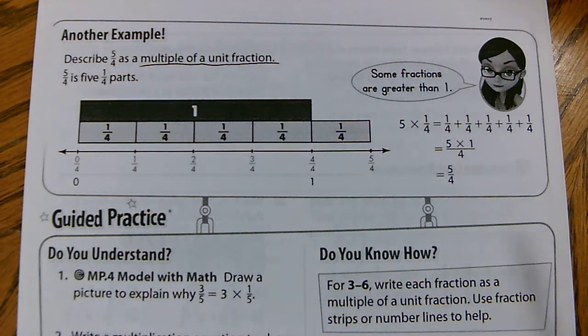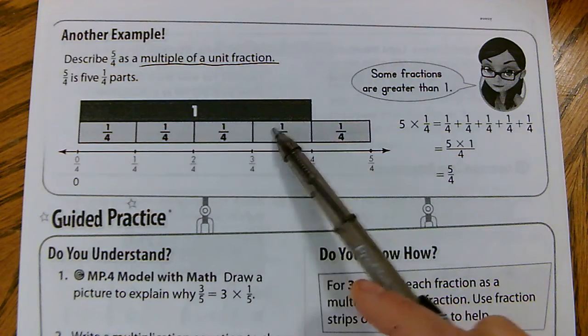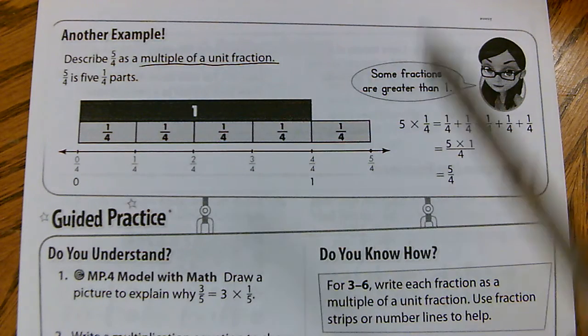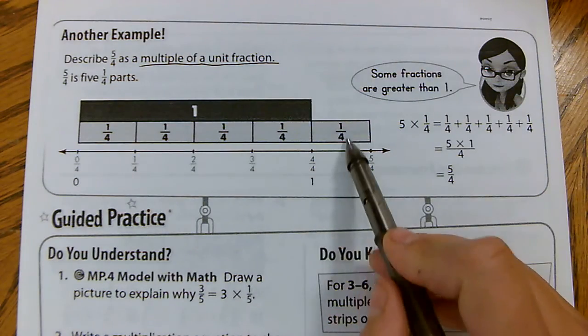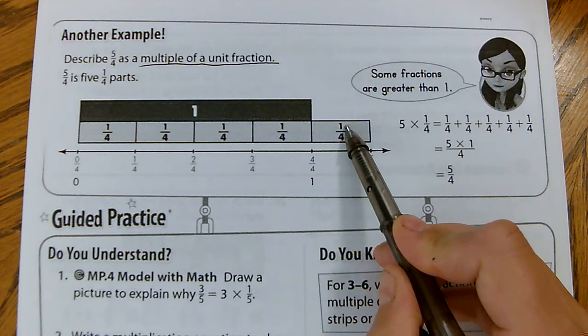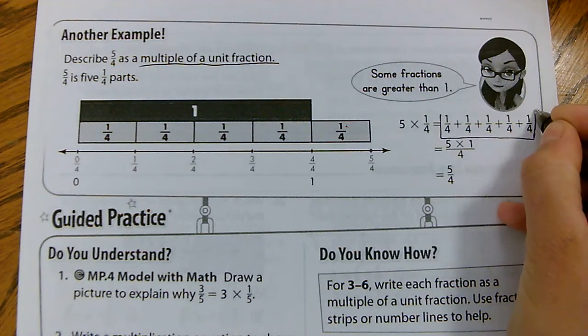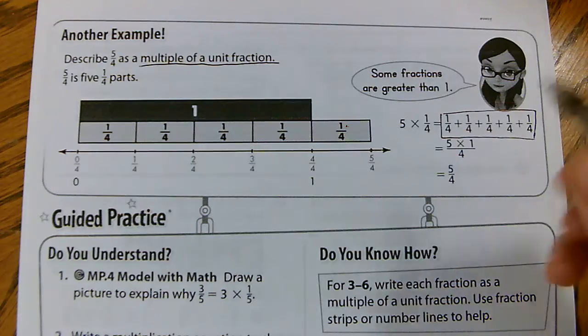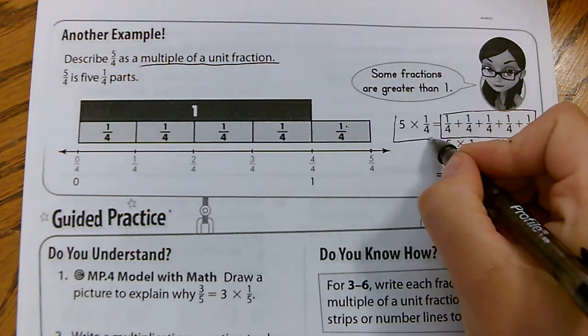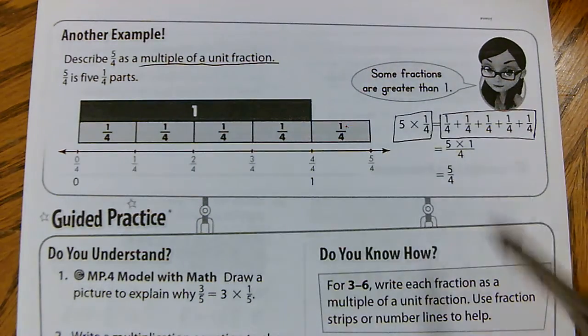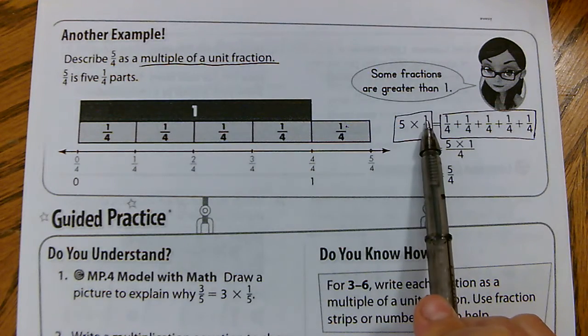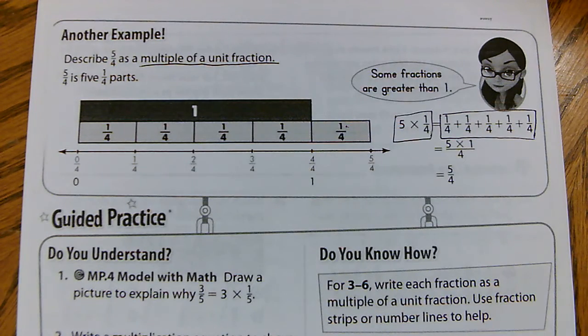Well, if I split it up into 1/4, remember our unit fraction always has a numerator of 1. Always a numerator of 1. So I could write it as 1/4 added 5 times, or I could write it as 5 times 1/4. Because remember, the whole number is only going to be multiplied by the numerator. The denominator is going to stay the same.